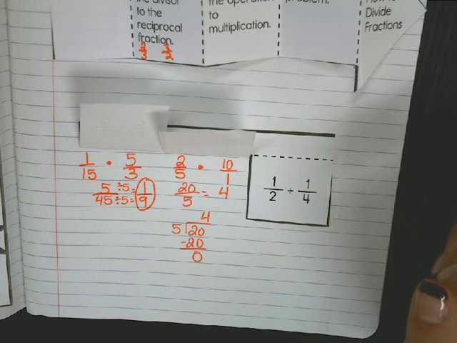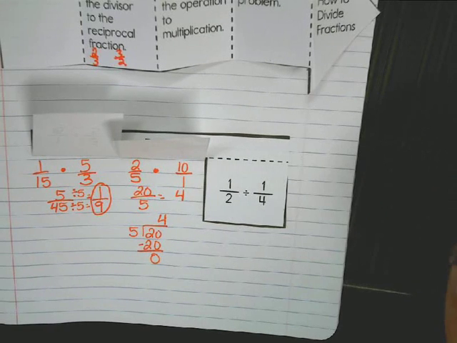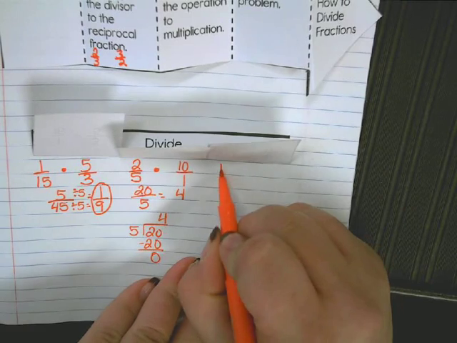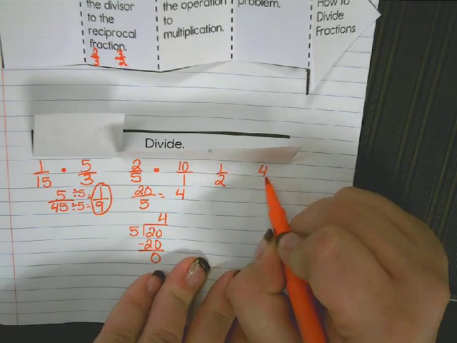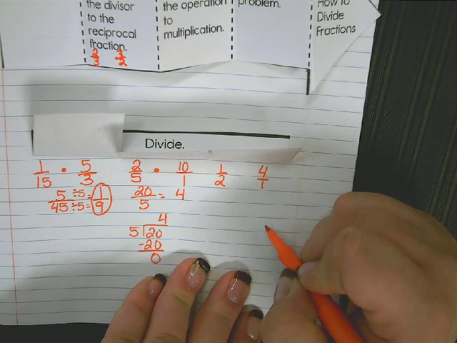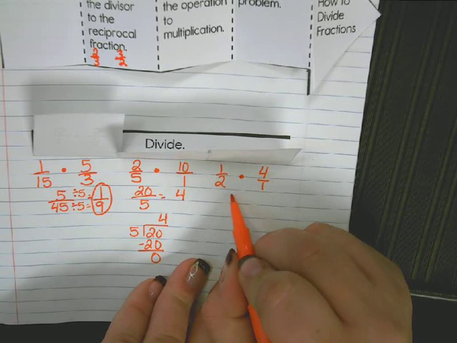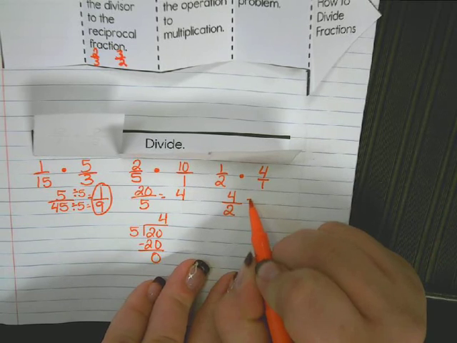I'll try the next one. 1/2 divided by 1/4. You keep the first one. So I'm keeping 1/2, and then 4 over 1, multiply. So 1 times 4 is 4. 2 times 1, 2. So 4 over 2 is equal to 2.